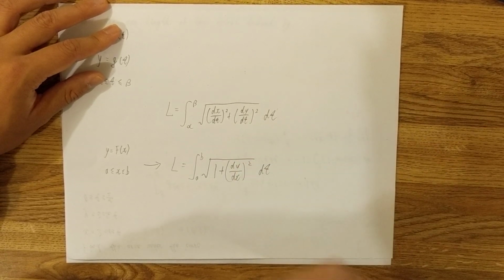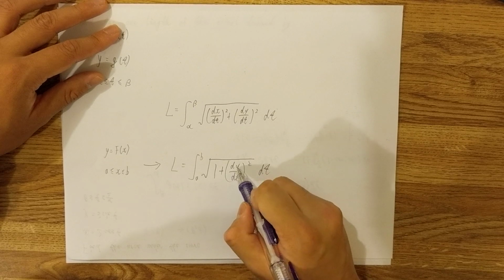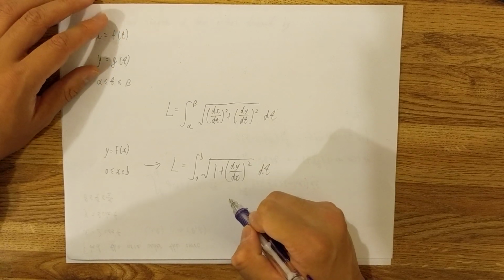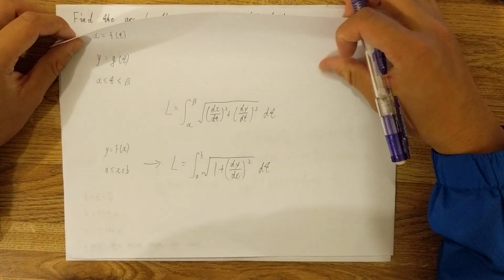You can also write it as f prime. Still, no big deal. So now let's move on to the example.